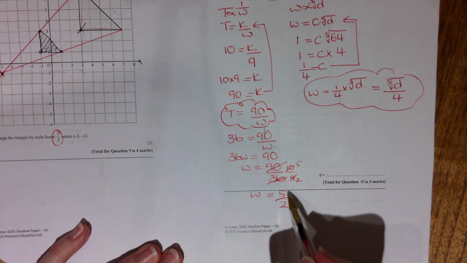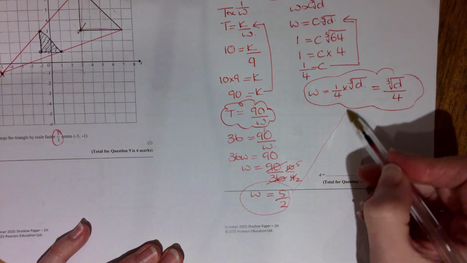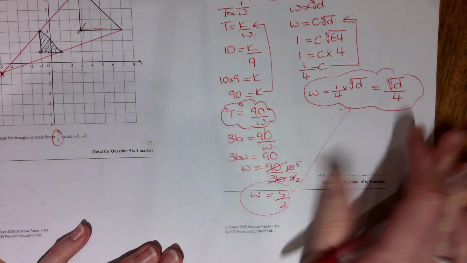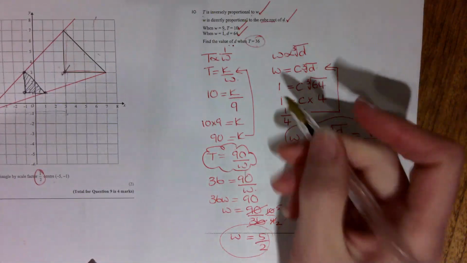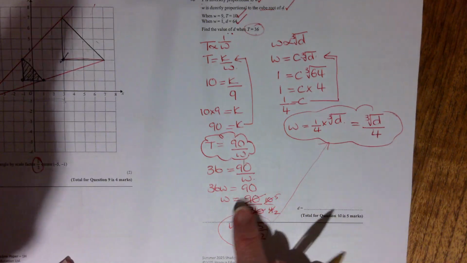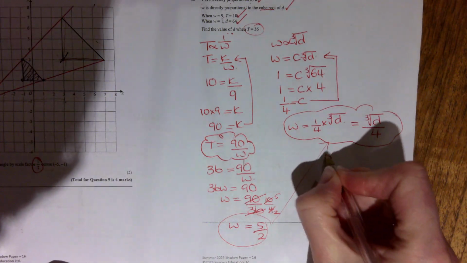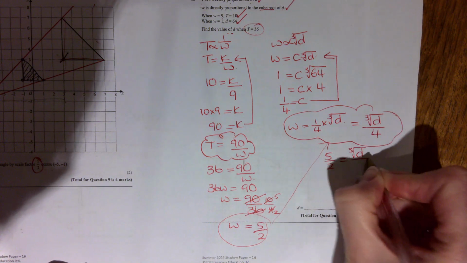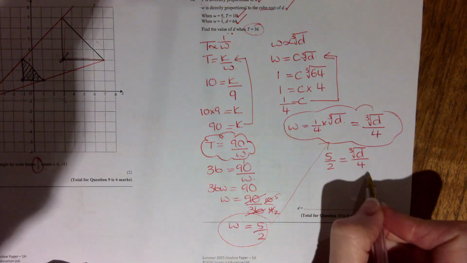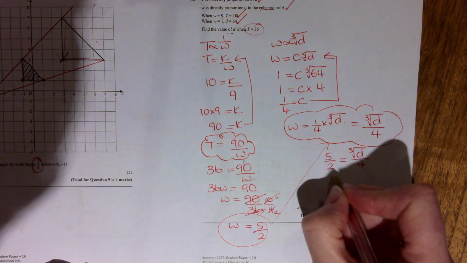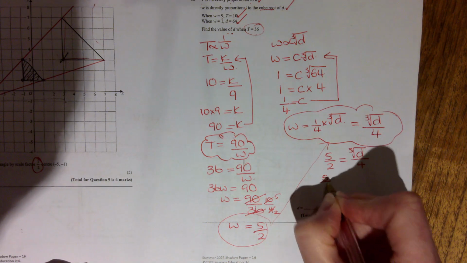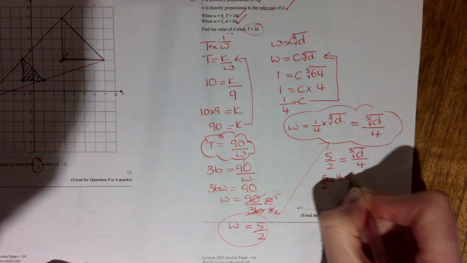Not quite finished though, am I? I need to take this and put it into here. It says find the value of D. So when you find the value of D, I need to take W and put it in. So I've got 5 over 2 is equal to the cube root of D over 4. So I need to multiply through by 4. So 5 over 2 times 4 is cube root of D.